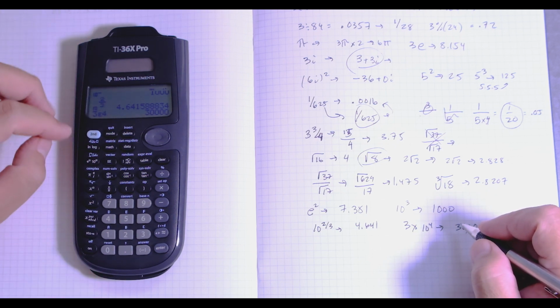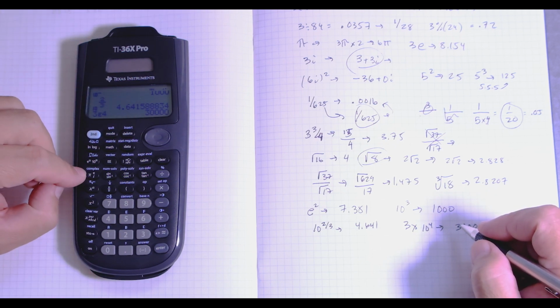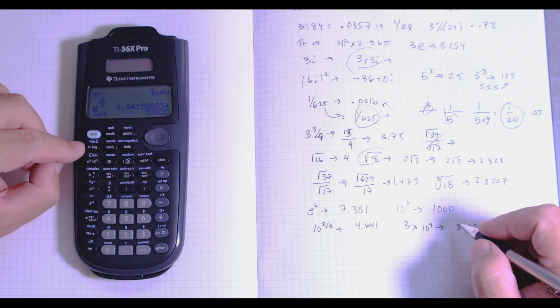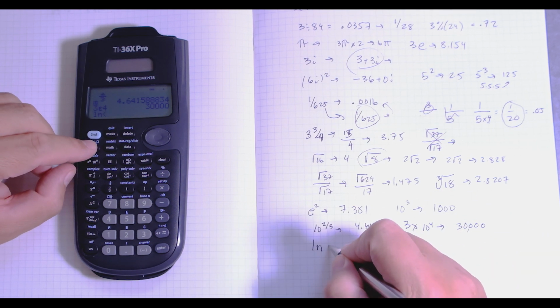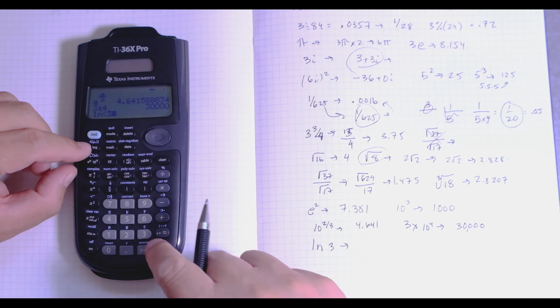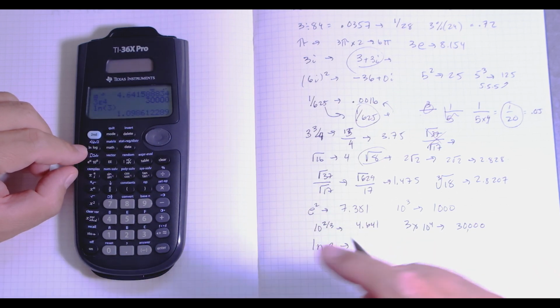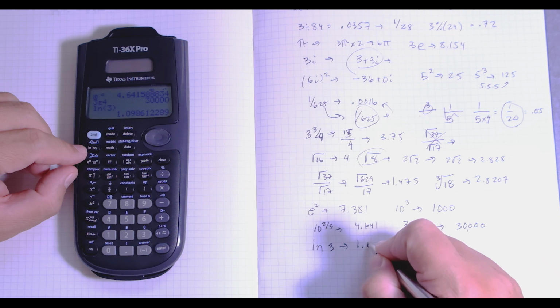Okay. Natural log. Let's see, which is here. See? Natural log. Let's say the natural log of 3. Press 3. Close it if you like. Enter. 1.098.